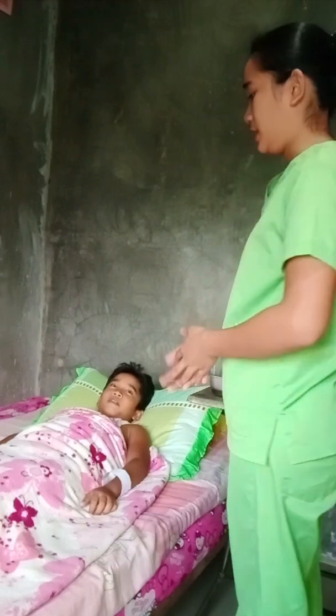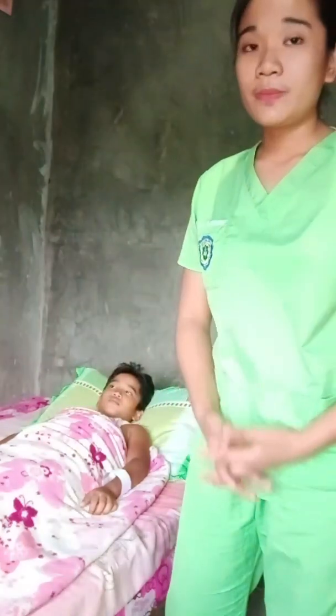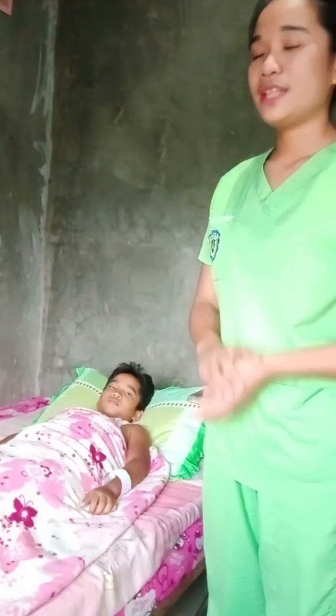Yes, ma'am. Okay. And then, after that, complete all necessary assessment before administering medication, and check for an allergy bracelet or ask the patient about allergies. Don't forget to explain the purpose and action of each medication to the patient so that they can be aware and also have trust in you as their nurse.